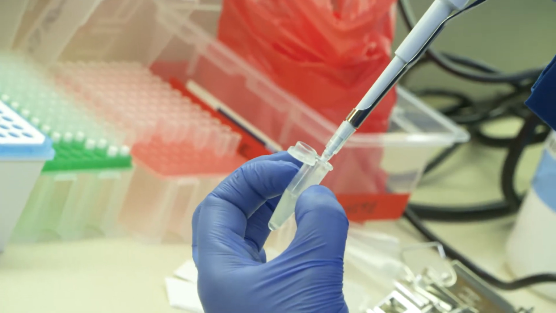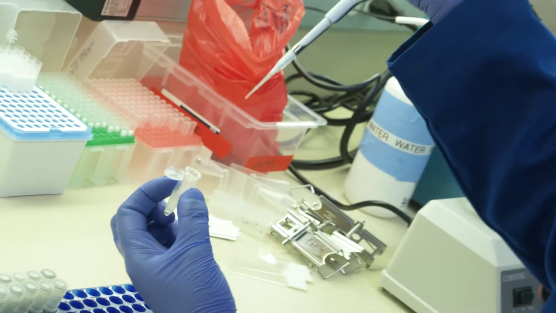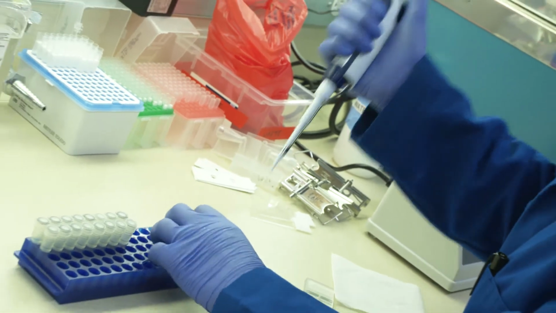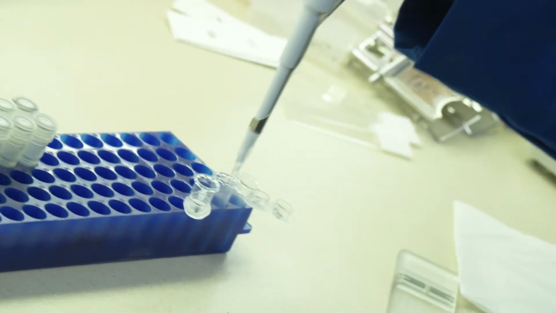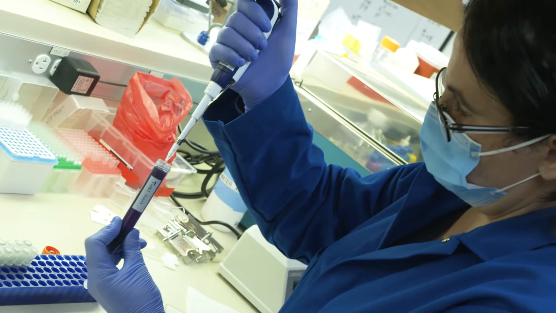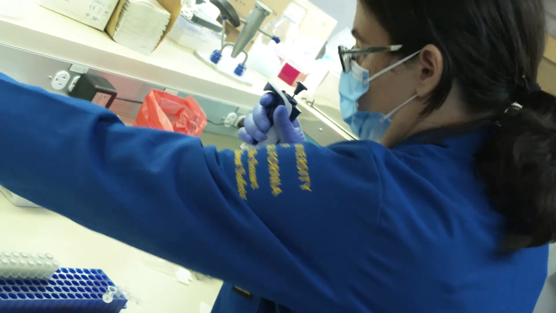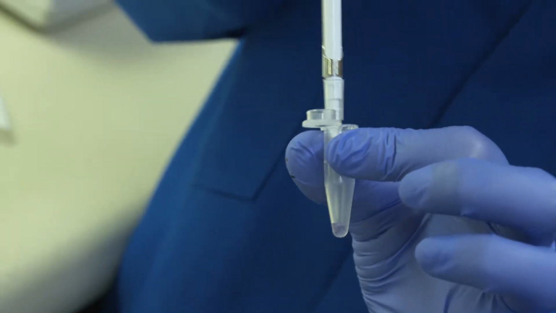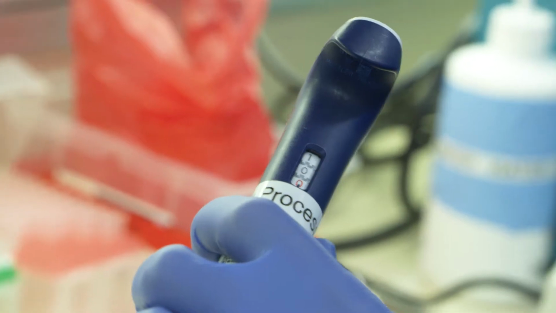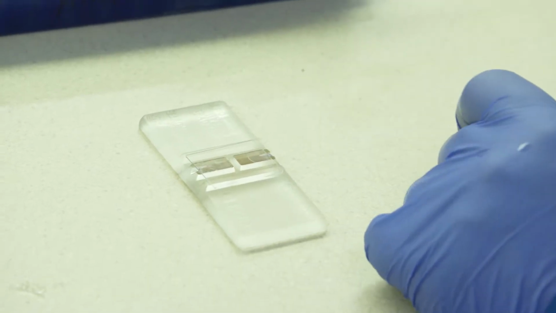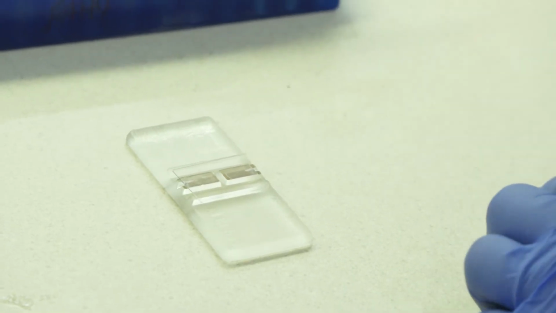In tube 2, mix 20 microliters of sample from tube 1 with 20 microliters of Turk solution. Dispense 10 microliters from tube 2 into the well on one side of the cover-slipped hemocytometer.